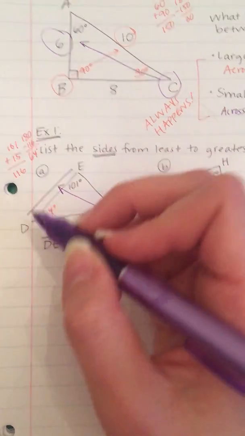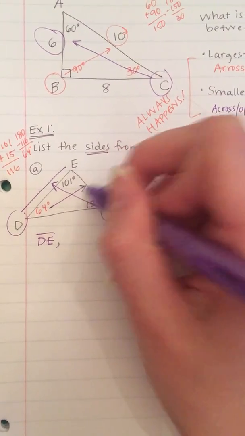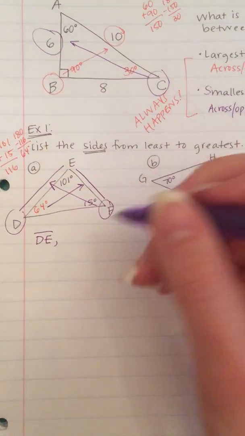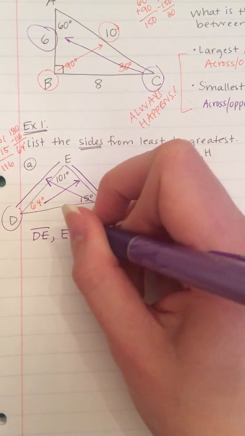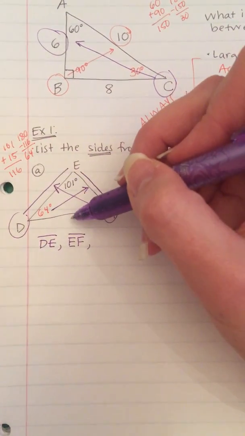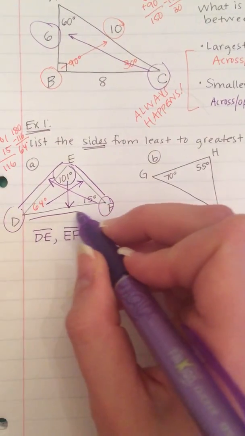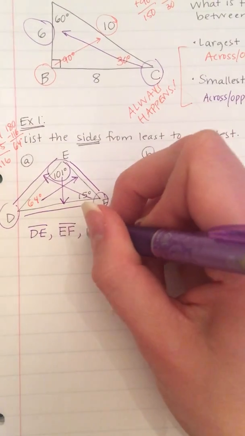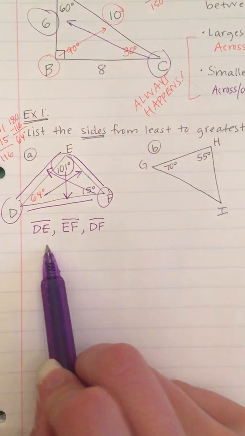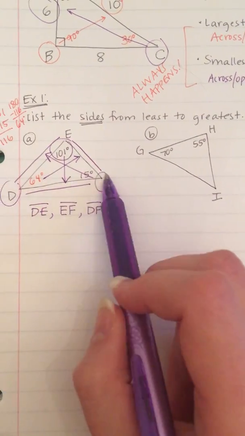Well, the middle angle is angle D. The side opposite of it will be EF, or you could call it FE. And then the greatest side will be across from the greatest angle. So across from the 101 will be side DF. So there are the sides listed from least to greatest, even though we didn't have any lengths actually written down for these 3 sides.